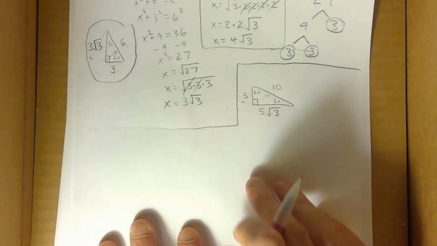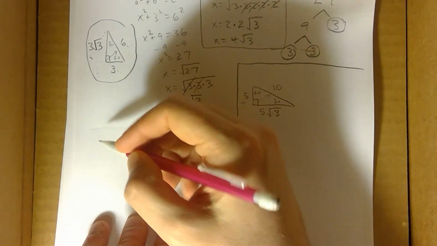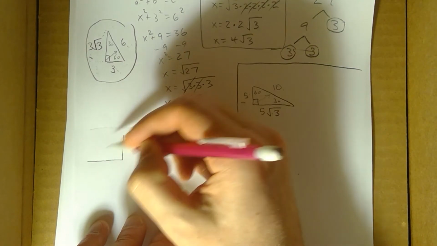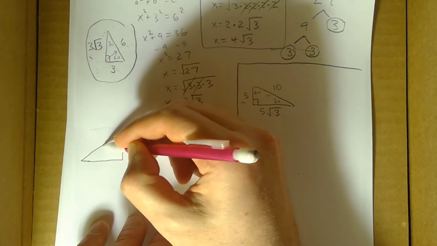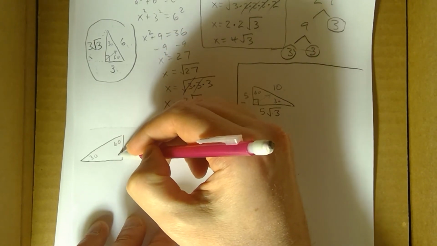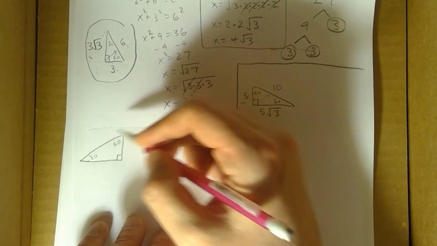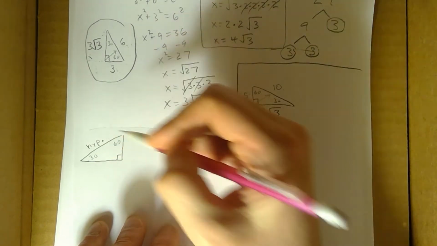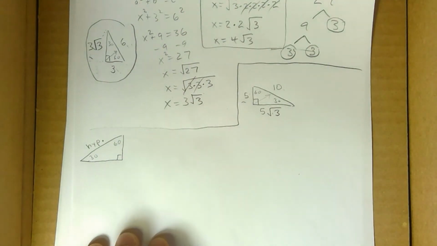But first, let's maybe write down some rules. So when you have a 30, 60, 90 triangle, first of all, the hypotenuse is always the hypotenuse. I'm just going to put HYP for hypotenuse.